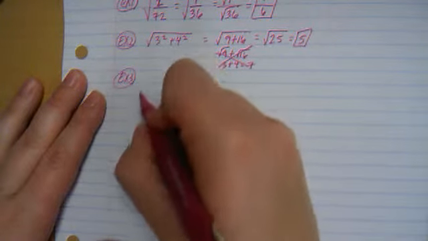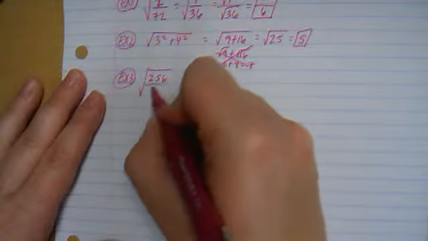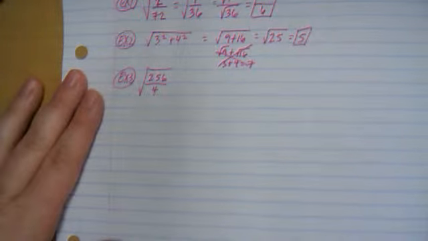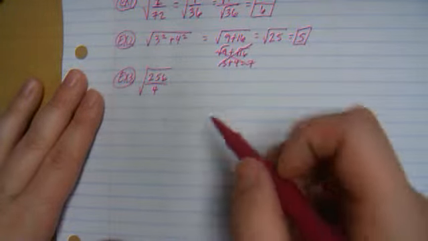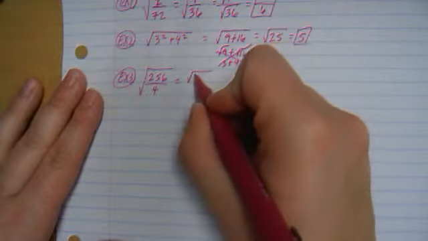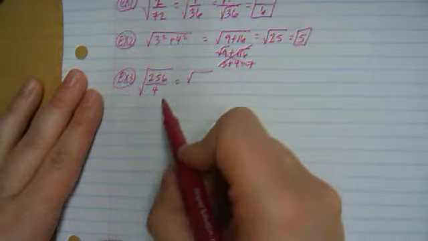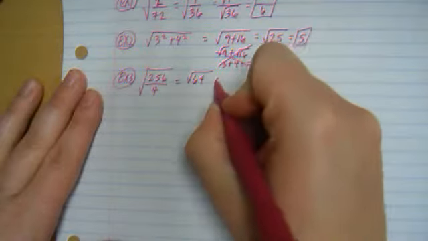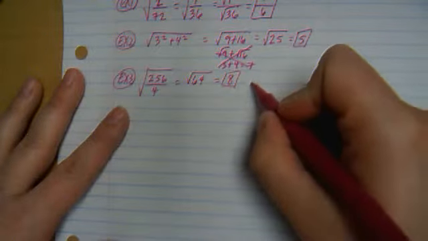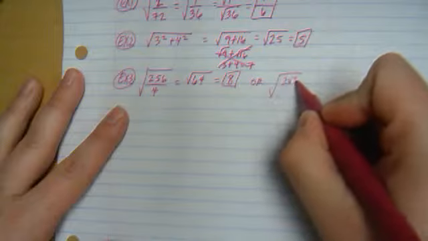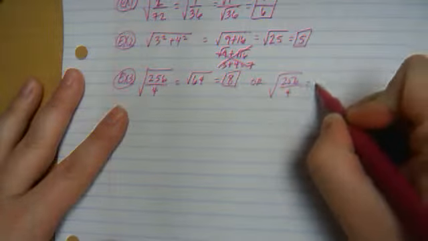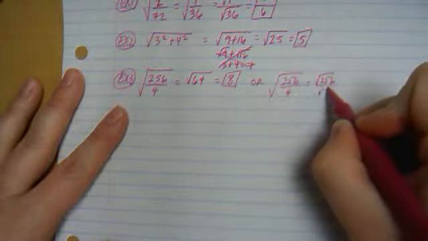Alright, let's look at one more. I have square root of 256 divided by 4. Okay, if you didn't know what the square root of 256 is, we could go ahead and simplify by dividing. 256 divided by 4 is 64. The square root of 64 is 8. If you did know, so that square root of 256 was a perfect square, we could split these up.